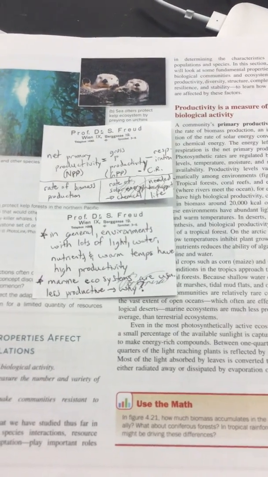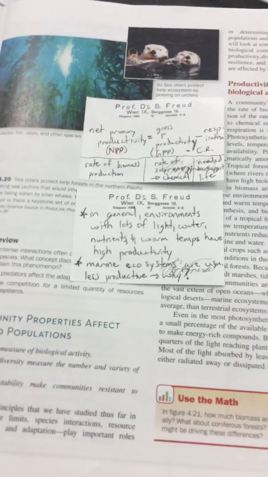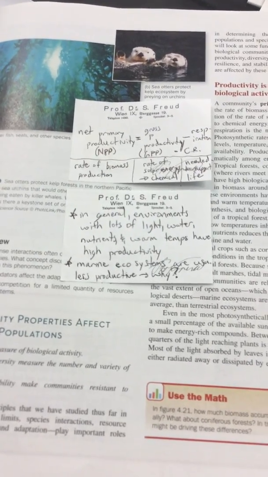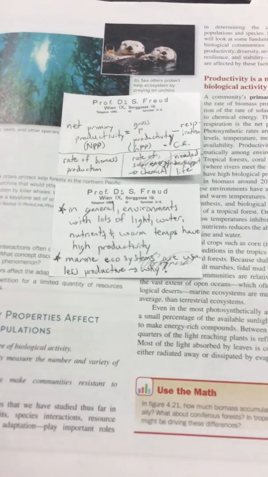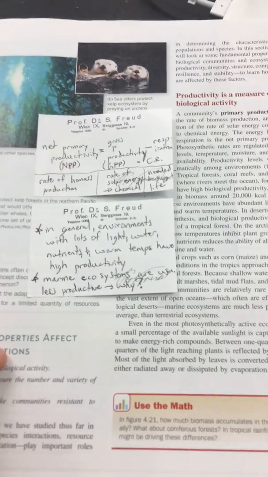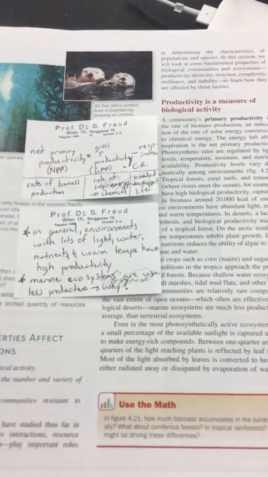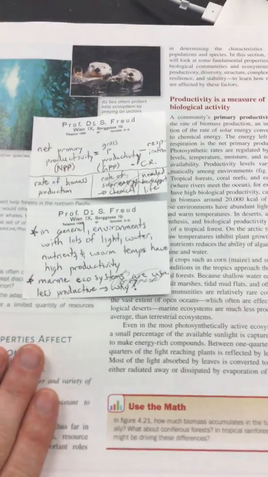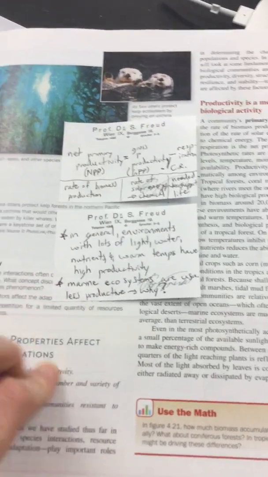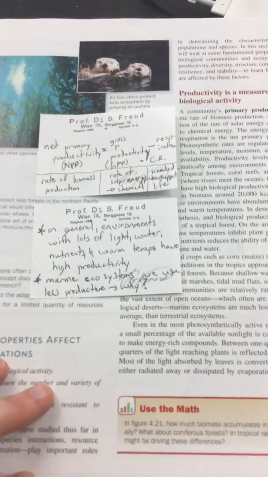If you have higher temperatures, that means you have more sunlight. It also means chemical reactions take place more quickly. It means that the growing season is probably longer, so things can grow better during that time. If there are lots of nutrients, then things are able to grow well because there's a lot of food. If there's enough water, again, they can grow well because there's enough water to perform all the chemical reactions necessary. Marine ecosystems, in general, are usually less productive than terrestrial ecosystems. Why do you think that is?